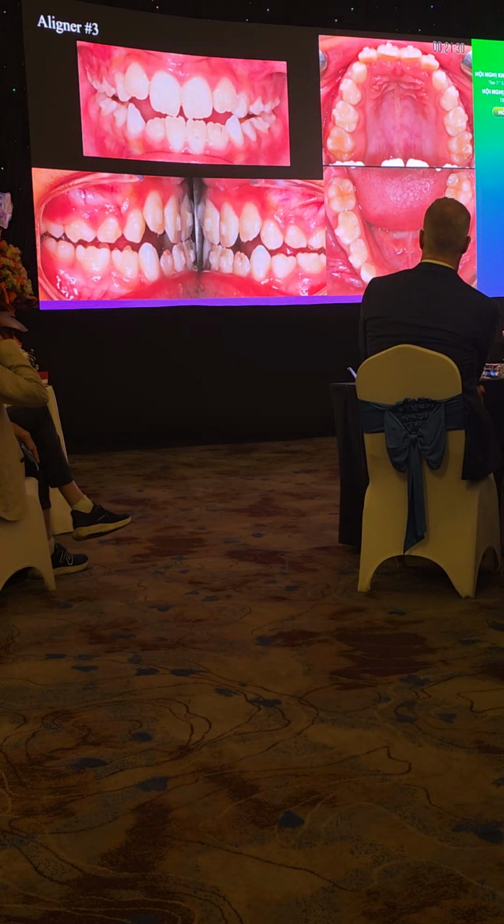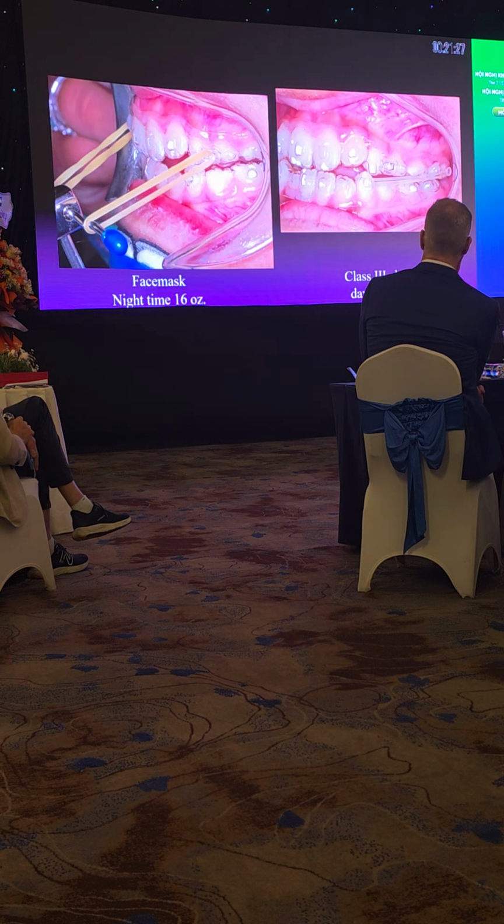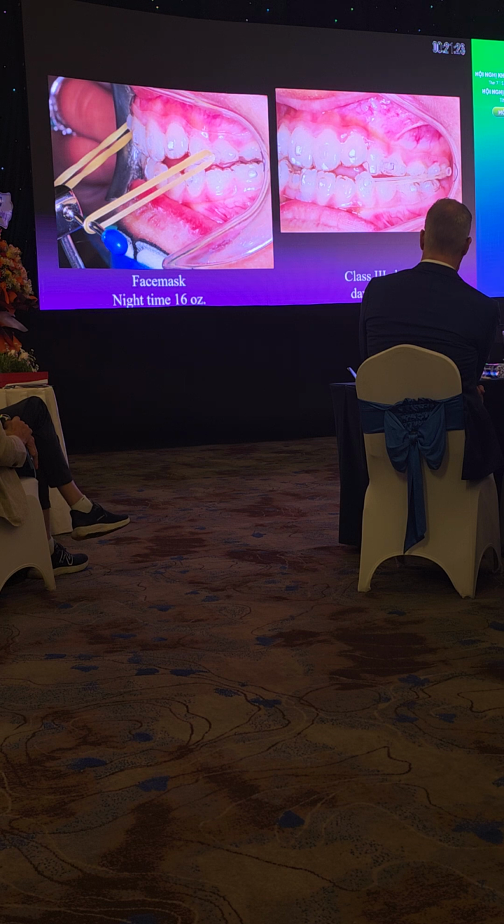So, here is clear aligner number 3, and I added on a face mask, which is kind of cool, okay? Because this particular company has a button, they call it an angel button or angel hook.